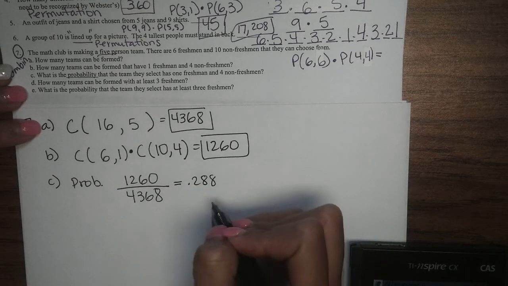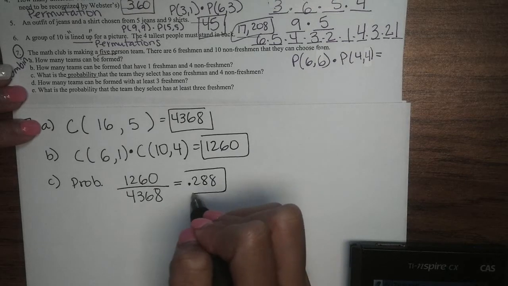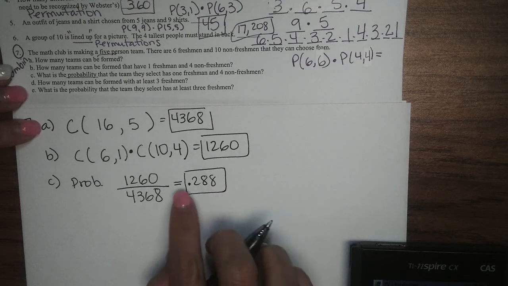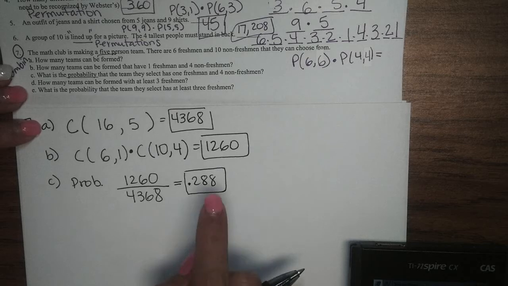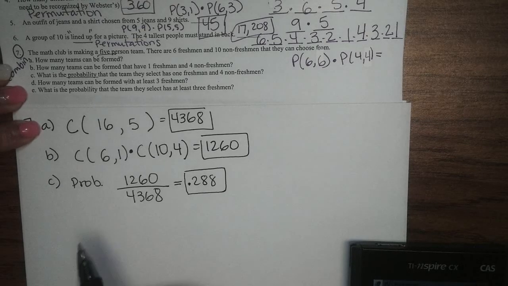0.2888, yeah. Do you write the decimal? Remember, for the test, follow the directions. I'm pretty sure on the test it says only type the 3 digits to the right of the decimal. So I guess you would be typing 288. So definitely on the test, letter C. Keep going. Almost done with this video.